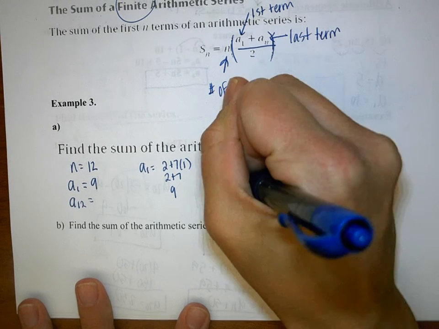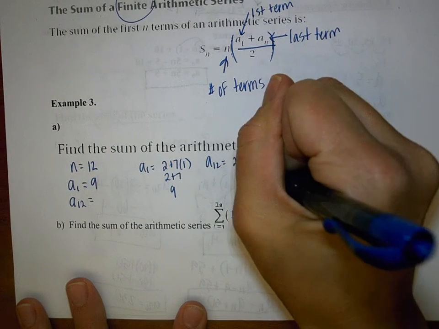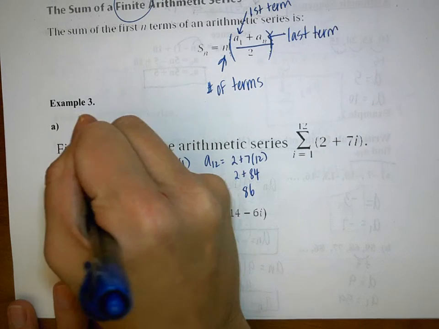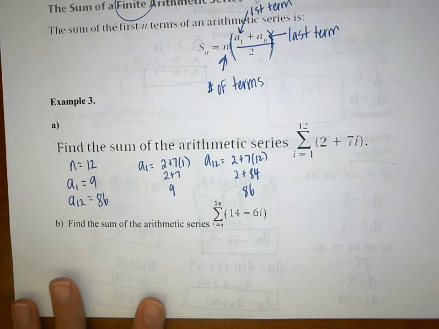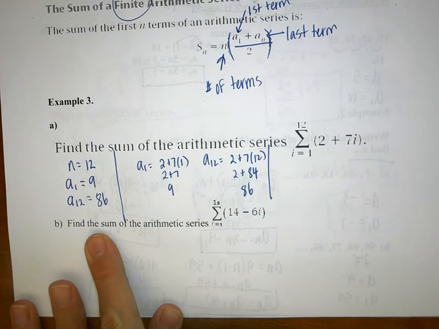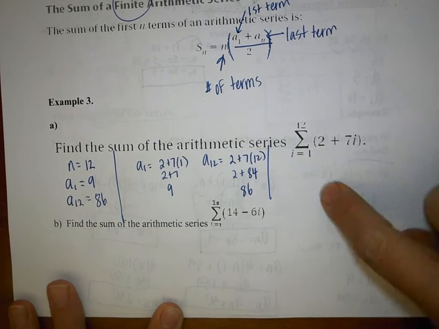What is 7 times 12? 84. 84, and we add them together and we get 86. So I have the 3 pieces of information that I need right here. So now we're going to take all that and use my formula in order to find the sum of this series.